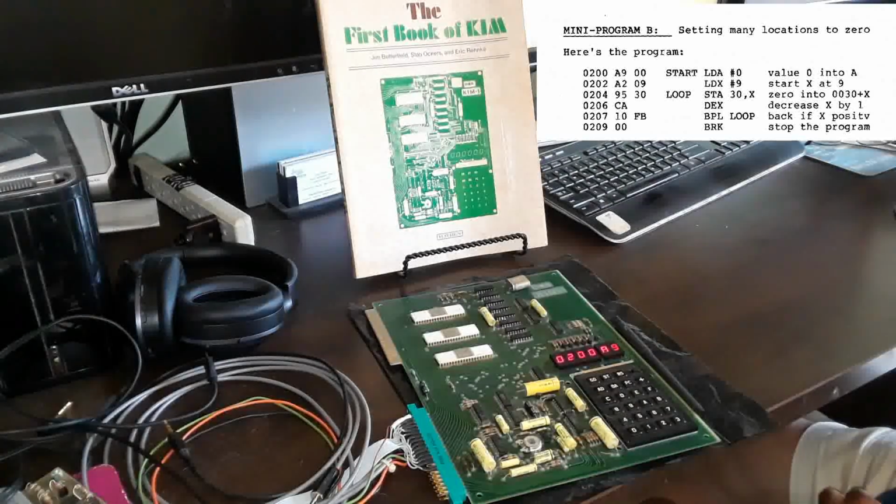Then we have the opcode BPL or branch if positive. So as long as X has not decremented past 0, it will continue to branch back to address 204 in our program. After X has decremented past 0, the program will continue out of the loop and end due to the break command at address 209.